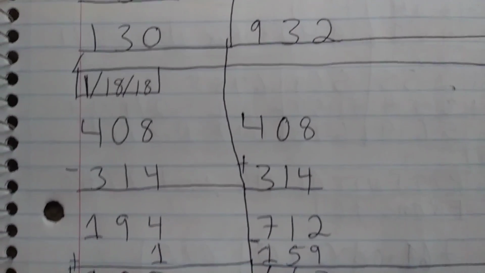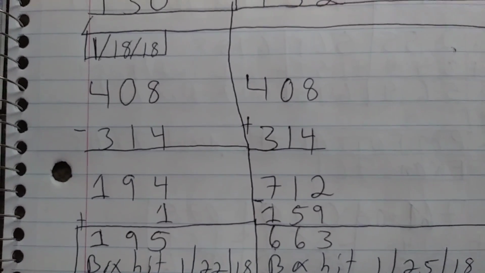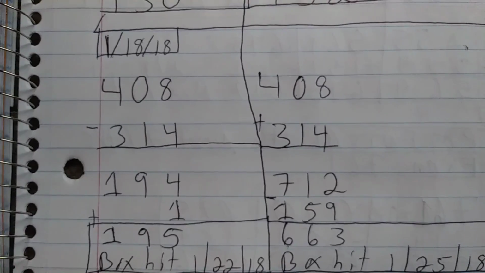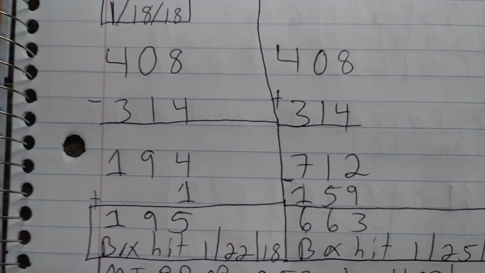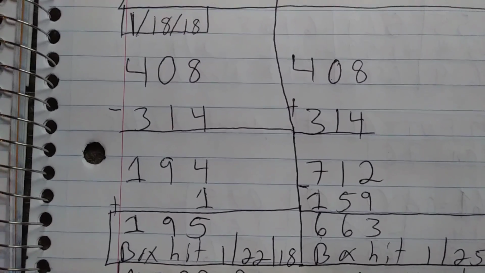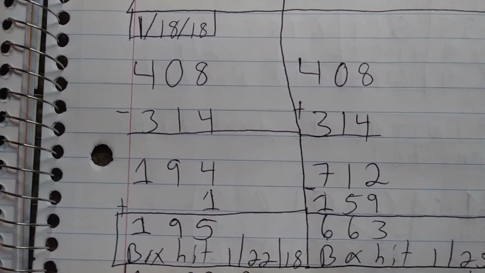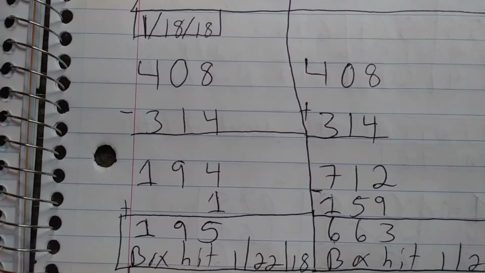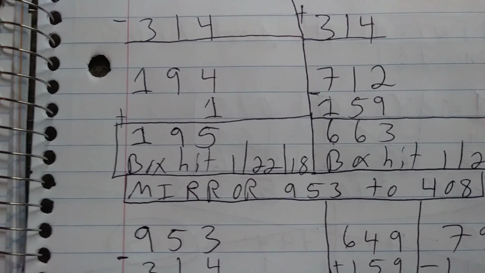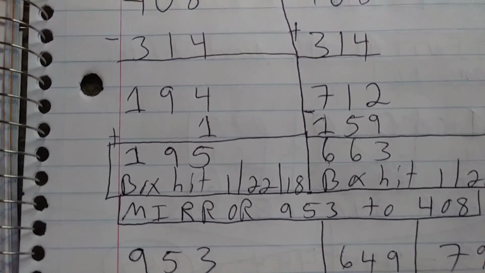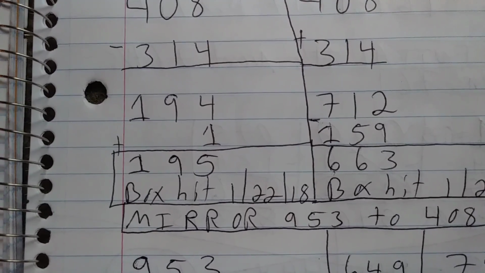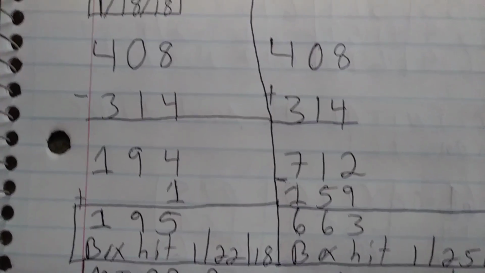So on January 18th, 408 hit, so you're going to subtract off 314. 4 minus 3 is 1. 10 minus 1 is 9, and then 8 minus 4 is 4. So 194. Plus 1 to that 4 there. So bring down 1, 9, 4 plus 1 is 5, and that was a box hit on January 22nd.